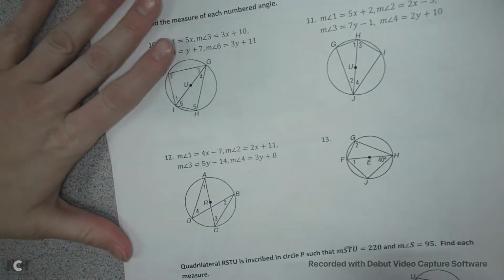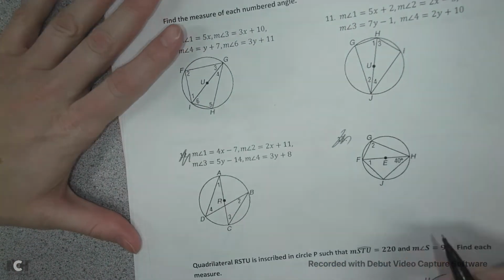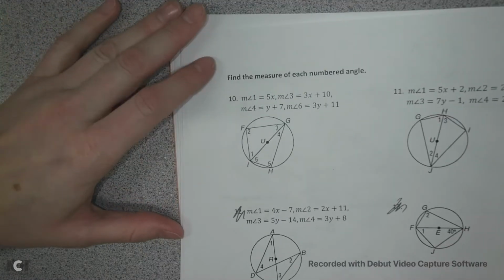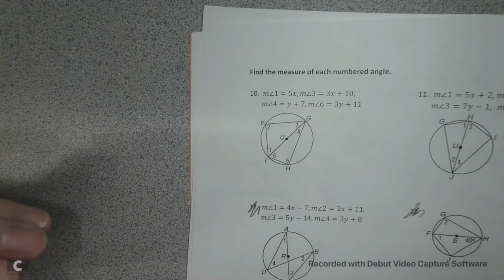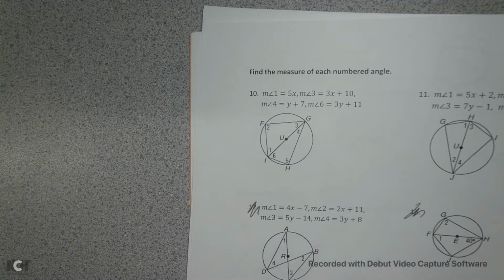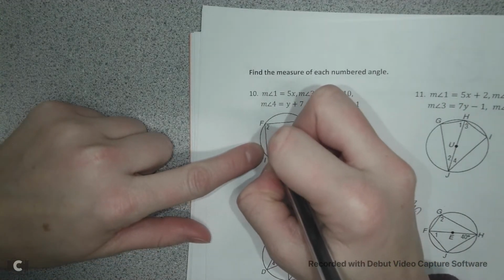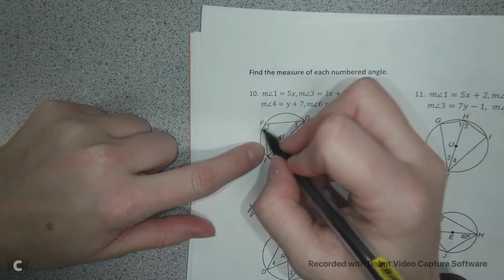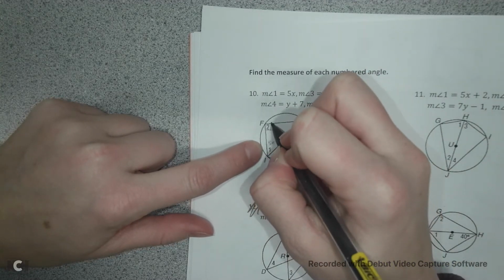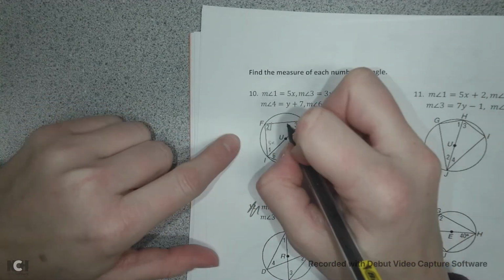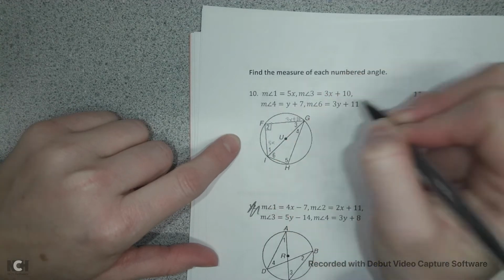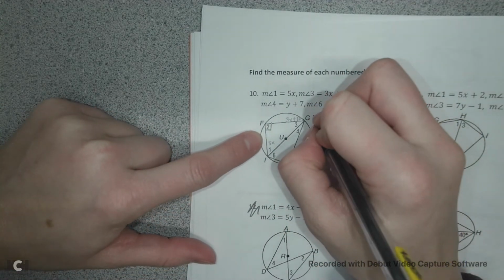Okay, we have some on this side. We're not going to do 13 or 12, because I don't want to. Number 10 is a combination of both ideas. Okay, we're going to start with the triangle idea first. So the measure of angle 1 is 5x. So this guy is 5x. And then I know that angle 2 is 90 degrees. And angle 3 is 3x plus 10. So we're going to set up our equation.